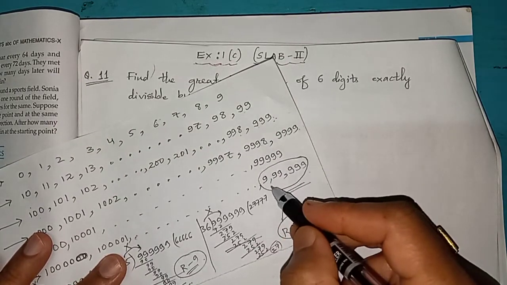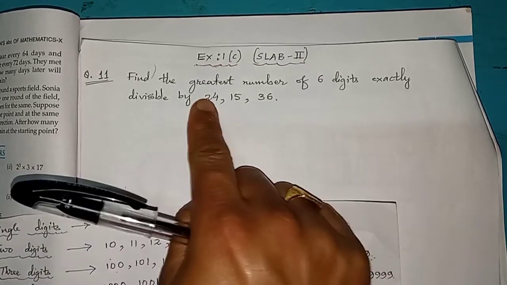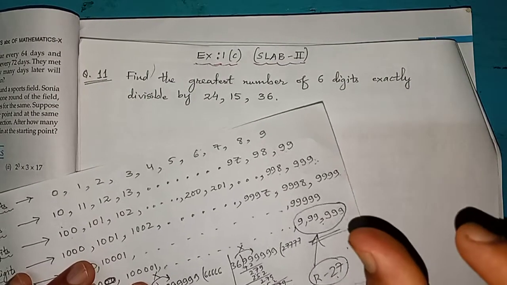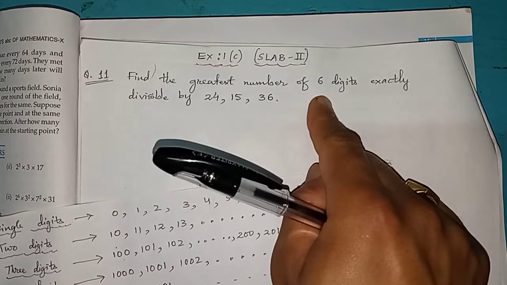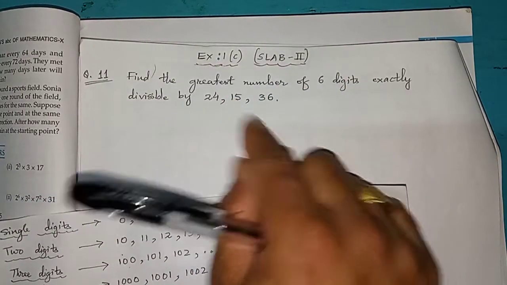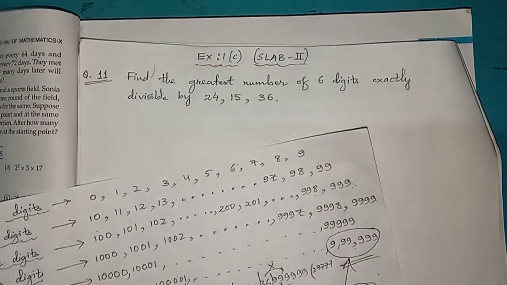That is, from this number we subtract the remainder, and the difference that you get is the required number, which is the greatest number of 6 digits and also divisible by all these numbers, because the LCM is divisible by 24 also, 15 also, 36 also. That's why we divide by the LCM. Okay, so let's start.